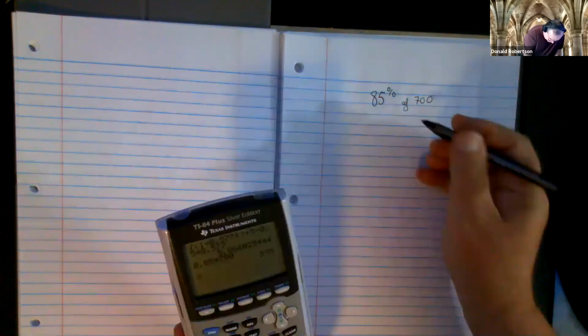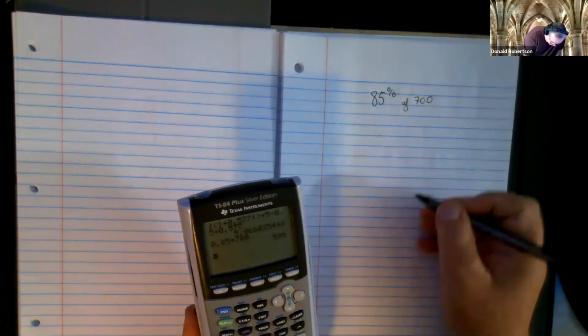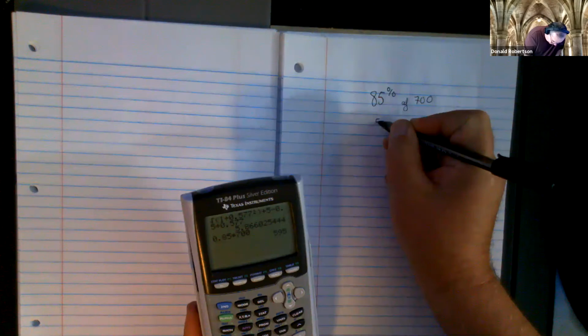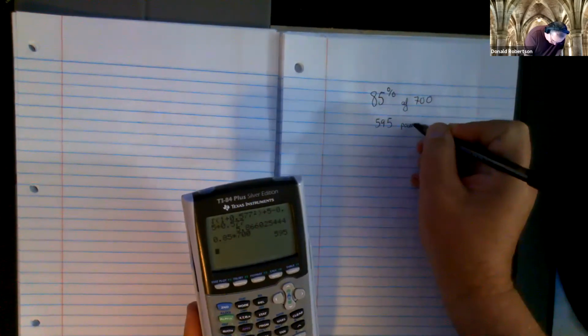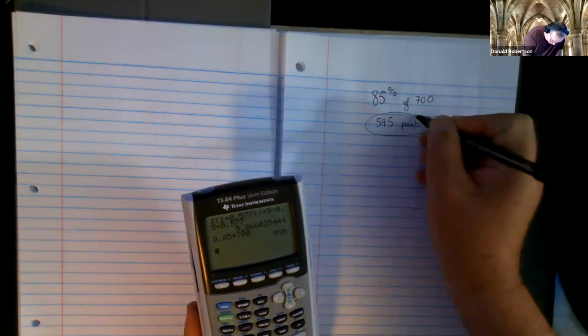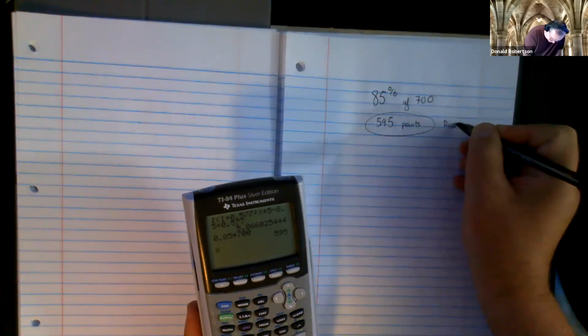What you need to do first is find 85% of 700, which is what I'm going to do right now. 0.85 times 700. You will find whatever your percentage is times 700. This particular one is 595 points. And I'm going to call that the raw score.